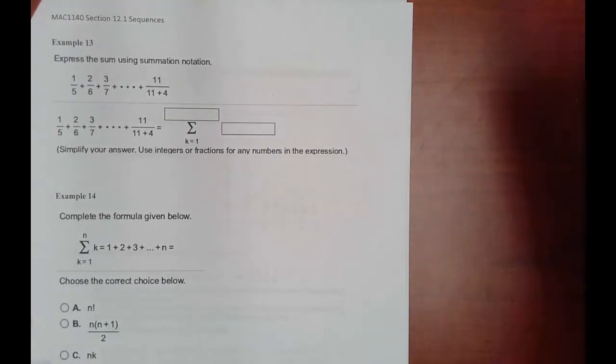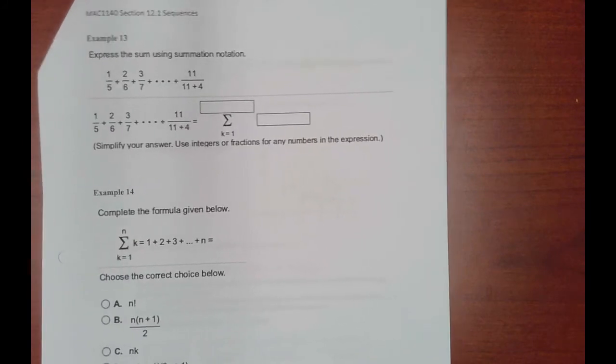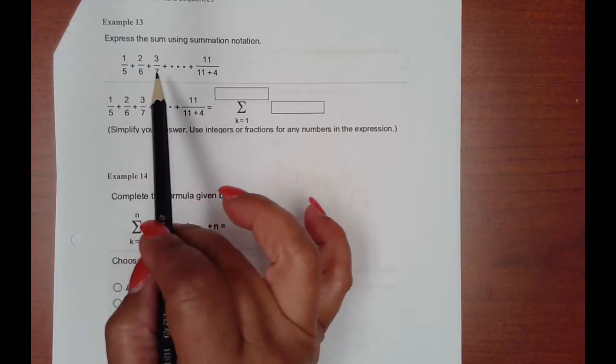Okay, number 13. This says express the sum using summation notation. Now we're moving to a couple of problems where we're again looking at the patterns in the summation. We already went through about 3 of these problems where we were just trying to observe the patterns and look at the kind of numbers being generated in the sequence back in the previous problems. Now you still have a sequence of numbers, only there are plus signs between them.